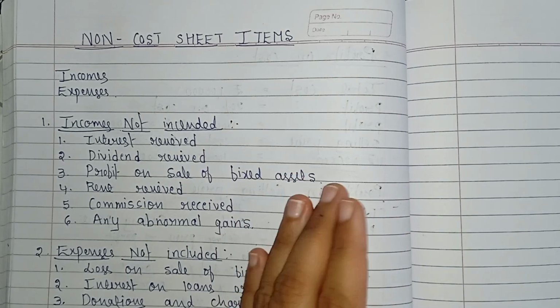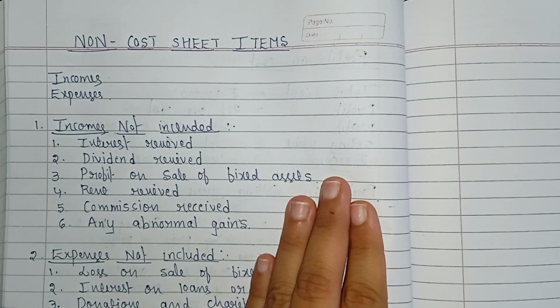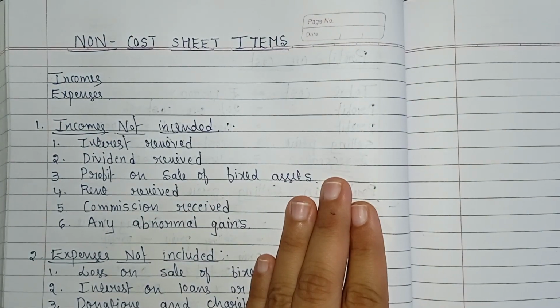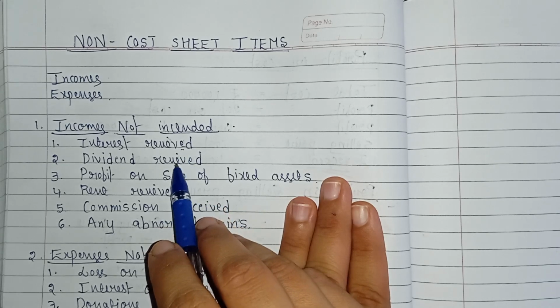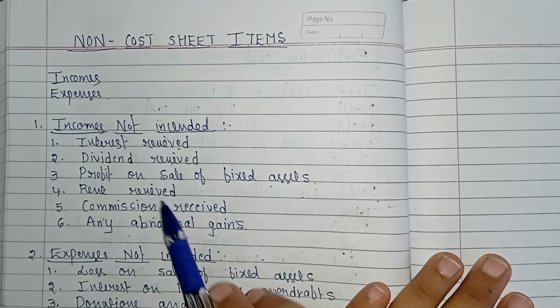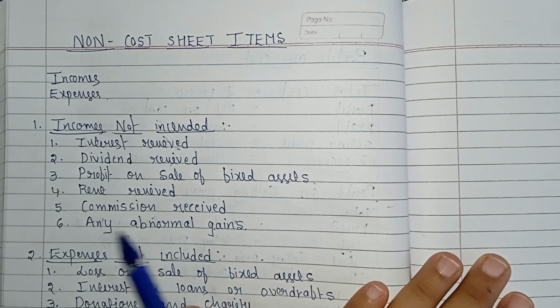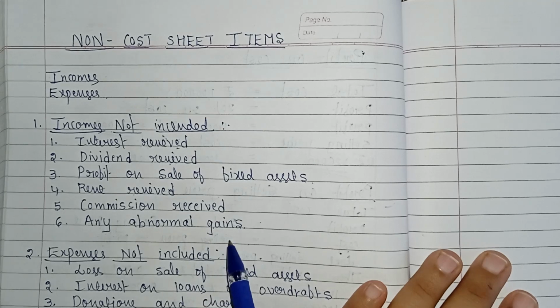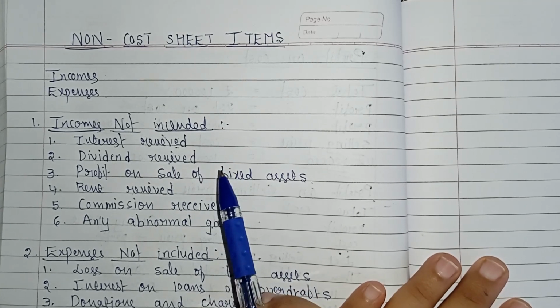Let's break them into two categories: incomes and expenses. First, let's see the incomes that are not included in the cost sheet. In that, the first one is interest received, second is dividend received, third is profit on sale of fixed assets, fourth is rent received, fifth is commission received, and sixth is any abnormal gain. These are all incomes, and they are not included in the cost sheet.